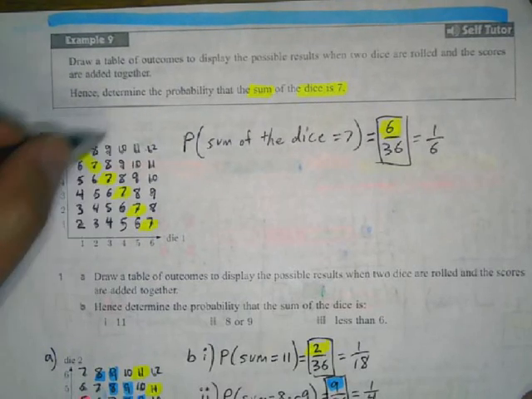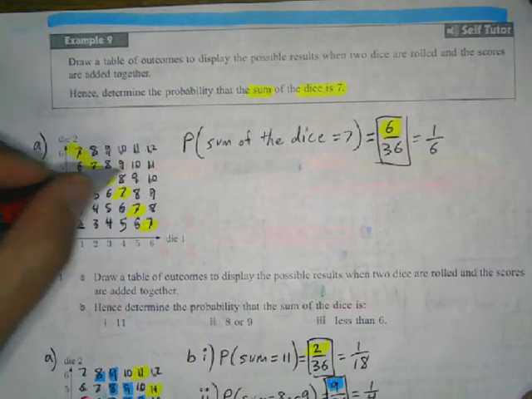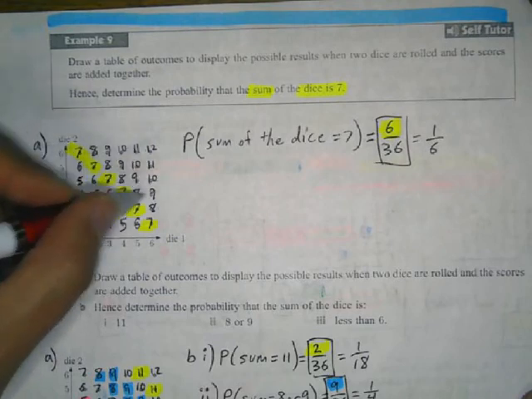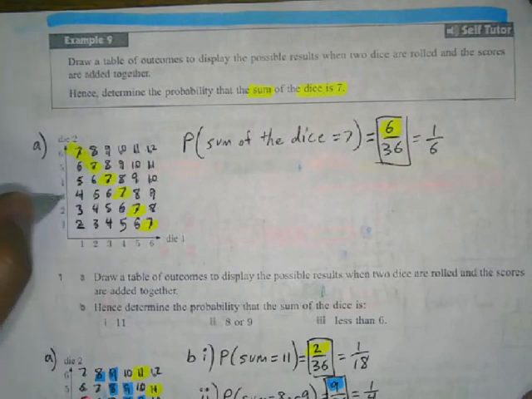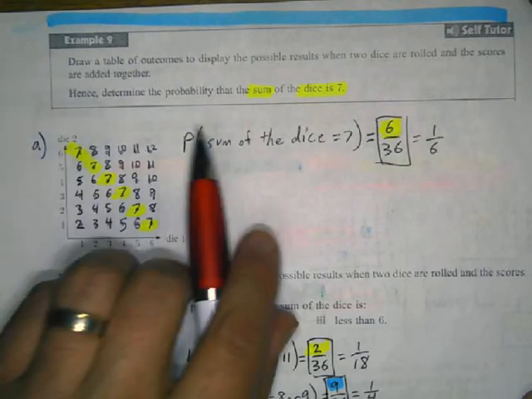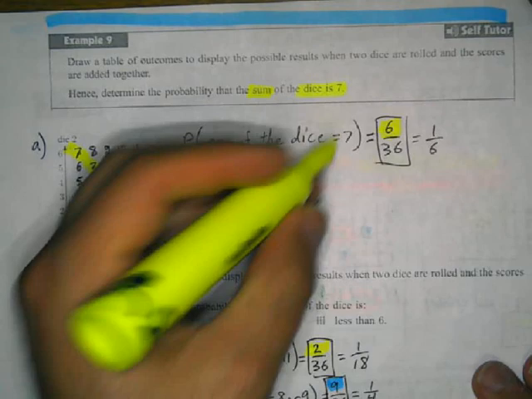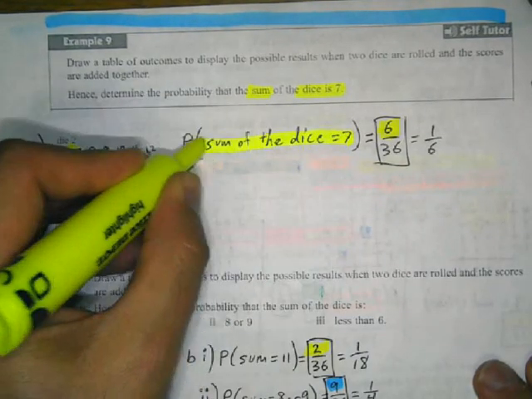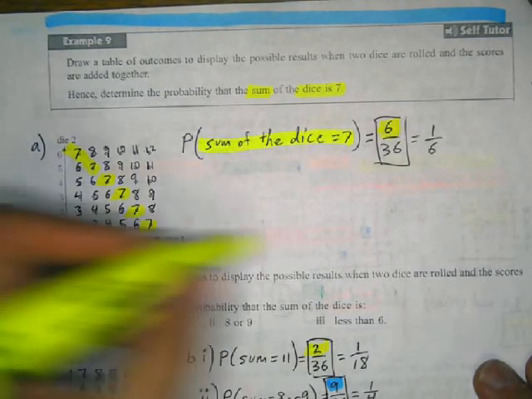So all of these numbers that I've written here are values that I got when I added the numbers together. So 3 plus 3 is going to give me 6, for example. So to figure out when the sum of the dice is equal to 7, I added those together, and I get 6 over 36.